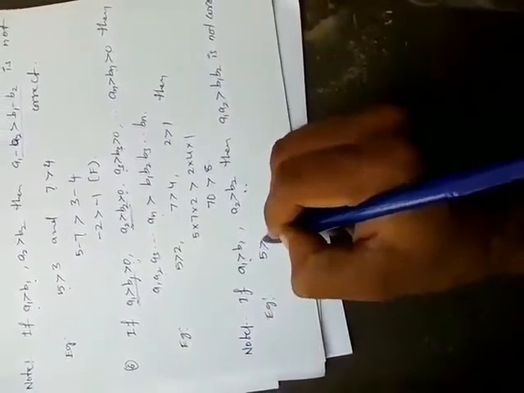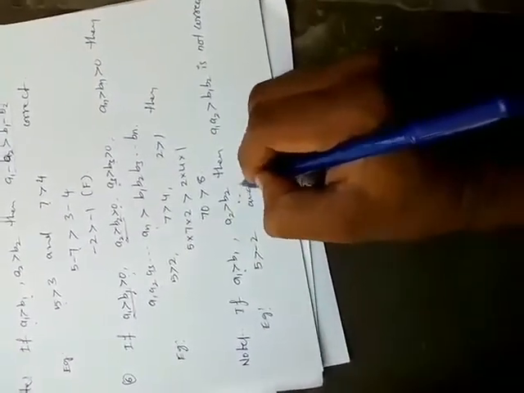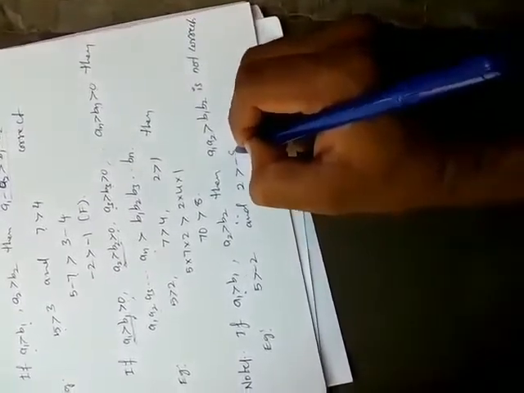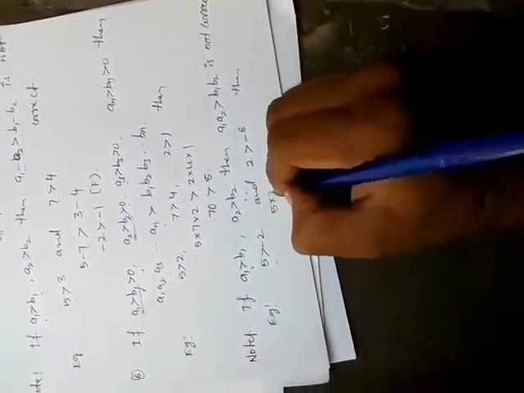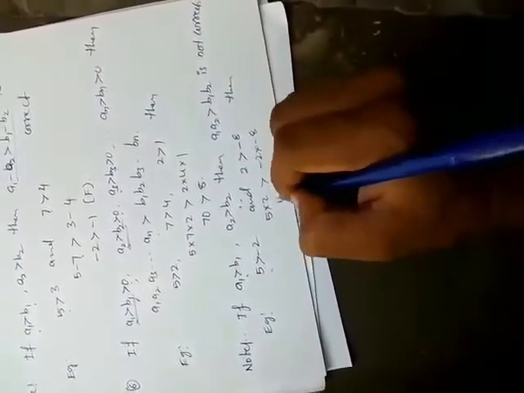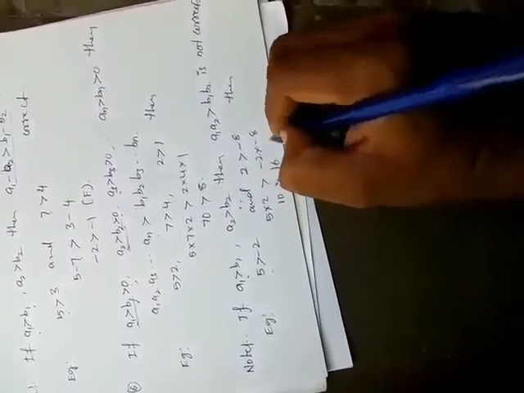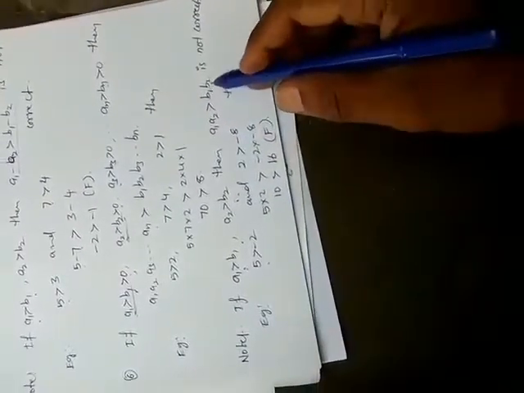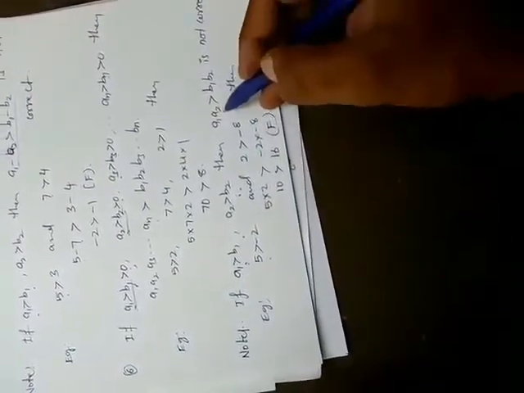See this example. 5 greater than minus 2, and 2 greater than minus 8, then 5 into 2 is greater than minus 2 into minus 8. 10 greater than 16, this is a false statement. So a1 greater than b1, a2 greater than b2, then a1 a2 is greater than b1 b2 is not a correct statement.